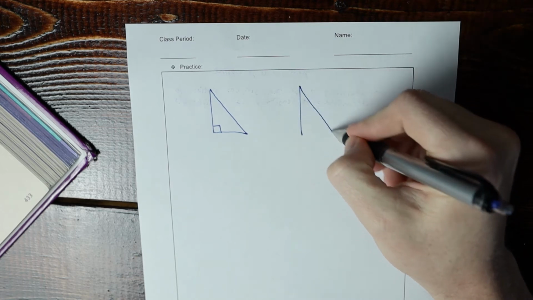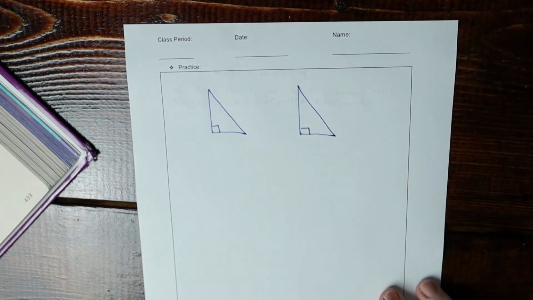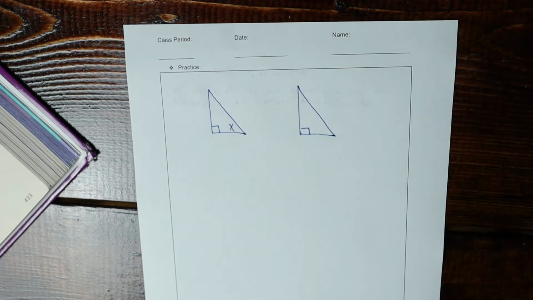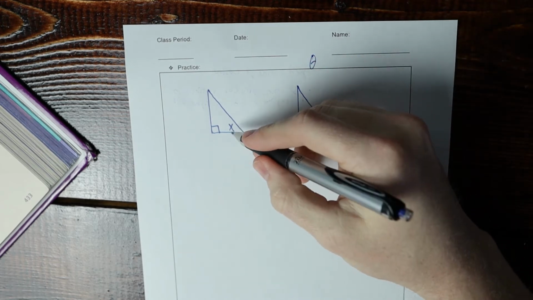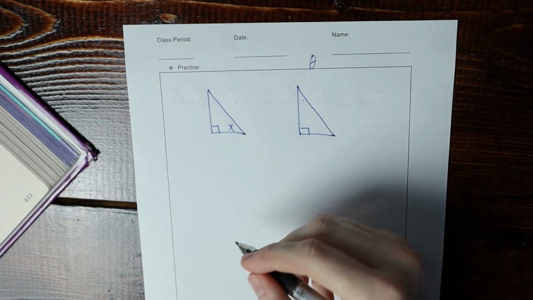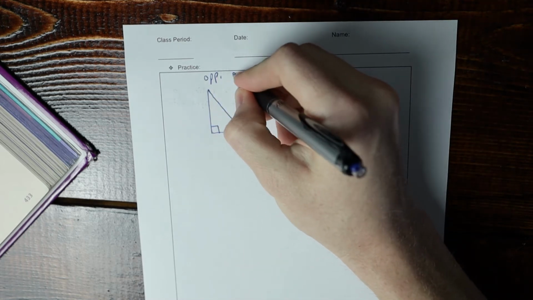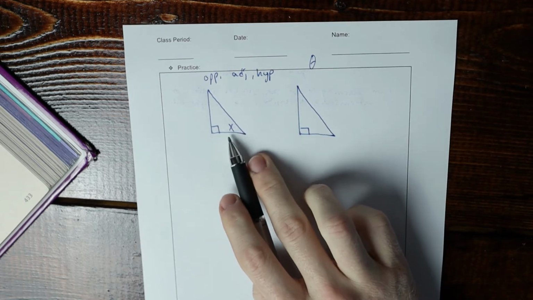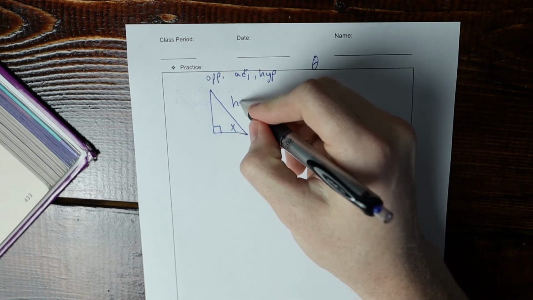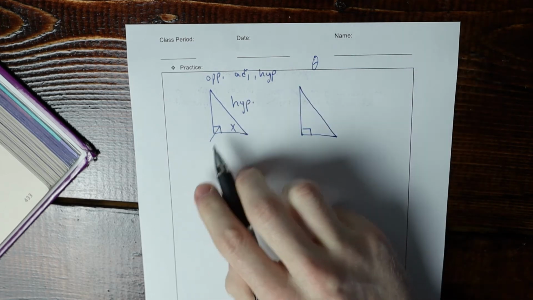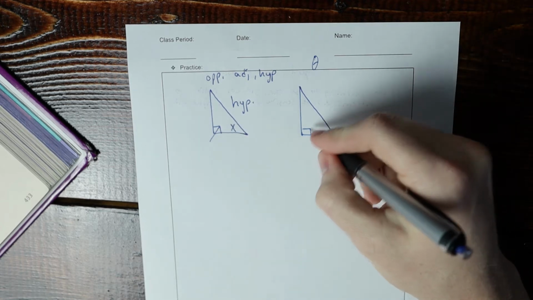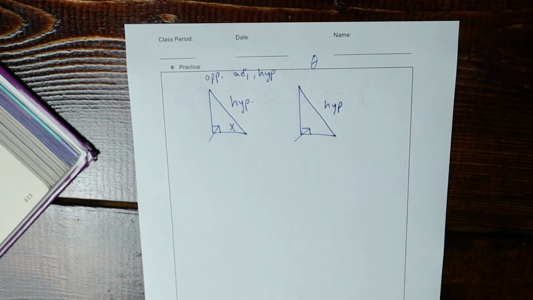Now the weird thing is it depends on which angle you pick. I call it the reference angle. You can put whatever variable you want there. I think Miss Montgomery uses the variable theta, which is a Greek symbol. So if I pick, say, this angle, you need to label your sides opposite, adjacent, and hypotenuse in reference to the angle that we picked. So here, the hypotenuse is always going to be the side that the arrow is pointing at from the right angle. So on both of these, I can make the hypotenuse that longest side.